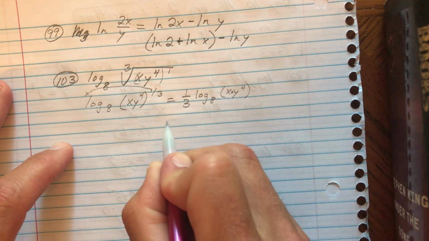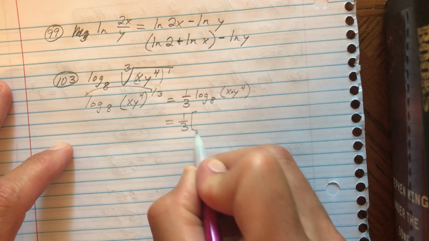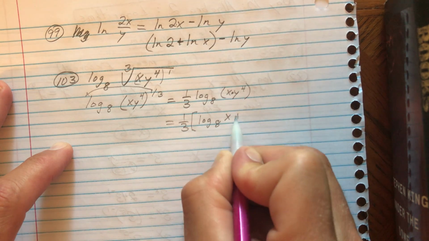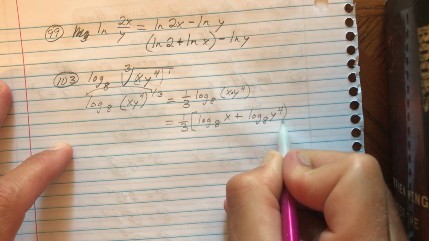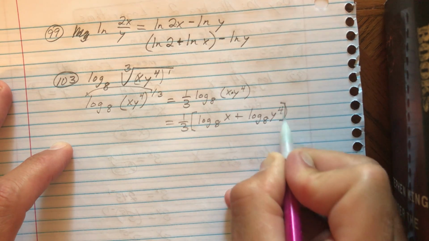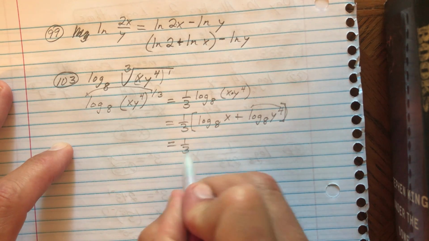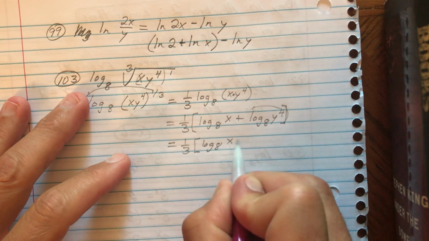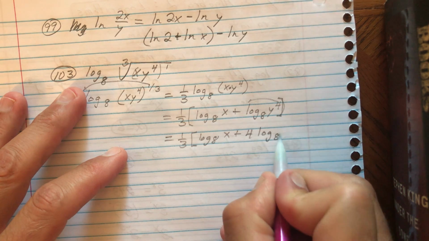Next, we have a product. So let's break that apart. This whole thing is going to be in parentheses, so it's a log base 8 of x plus the log base 8 of y to the fourth. And then finally, this exponent can fly out in front. 1/3 log base 8 of x plus 4 log base 8 of y.